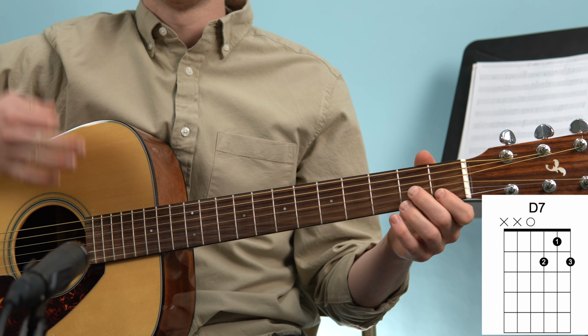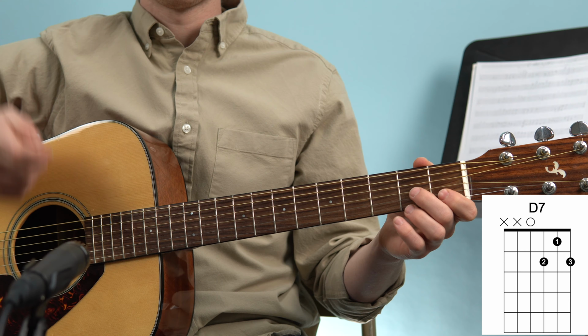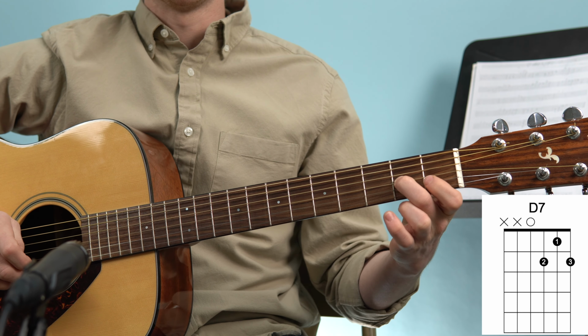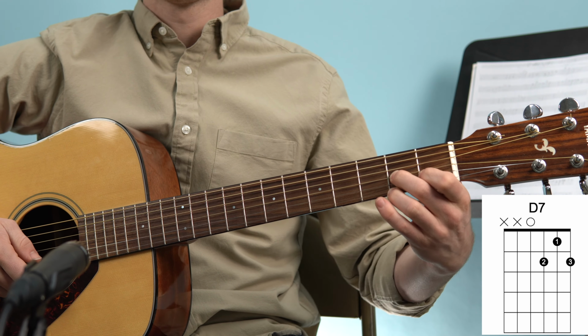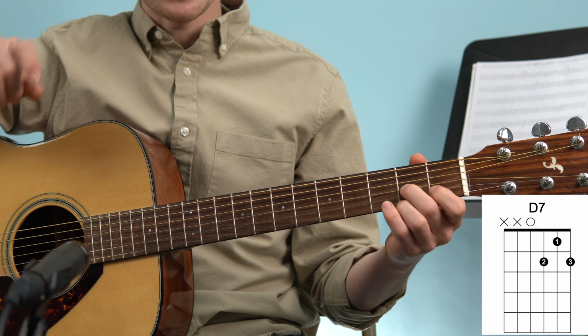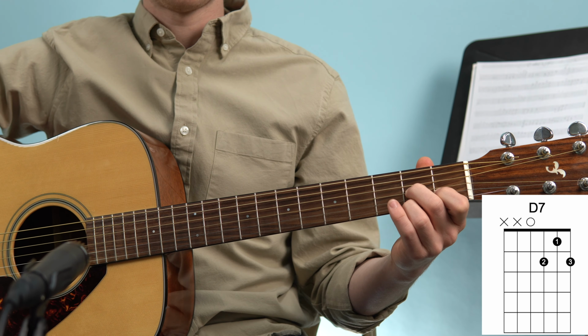If they all ring out, you're ready to go. However, again with this chord, probably the biggest problem is going to be with that flat middle finger on the 2nd fret of the G string. If it's too flat, it's going to run into your B string and cause it to mute. And again, that note on our B string is the important dominant 7th chord note, that flat 7.